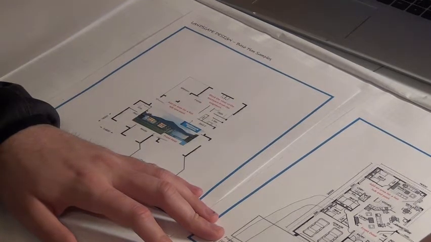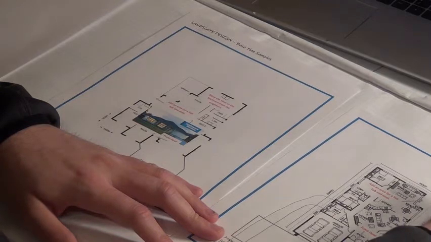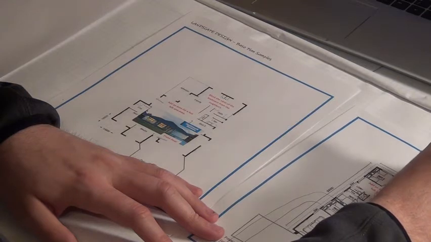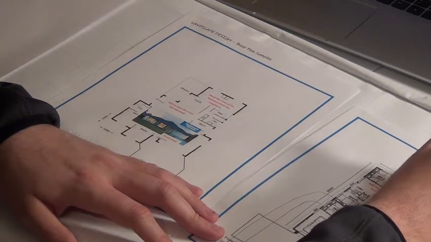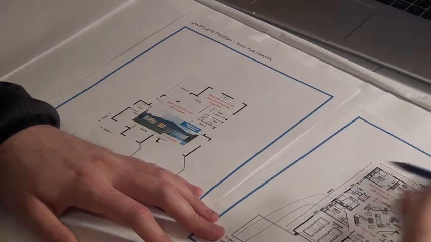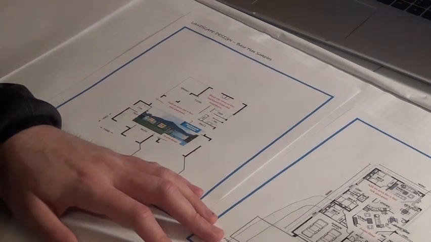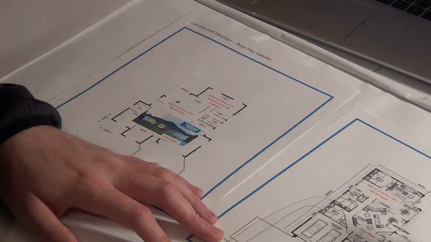And this whole back side is going to be gated. Because I'm going to be putting a pool back there, and in town, pools have to be gated. And have a fence around them.